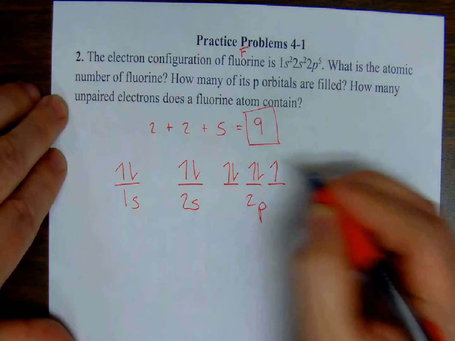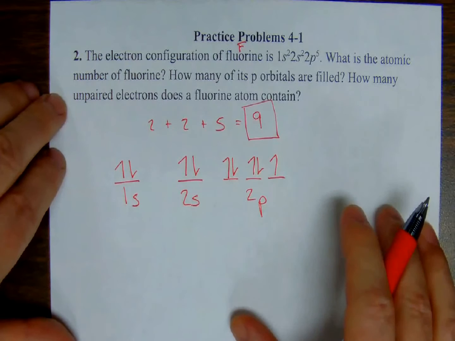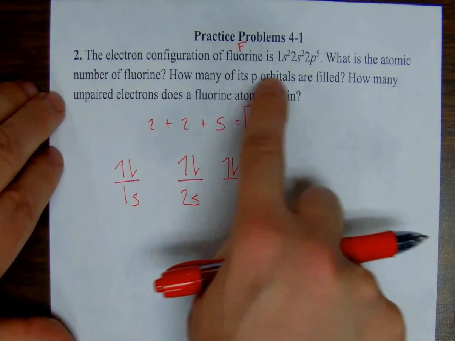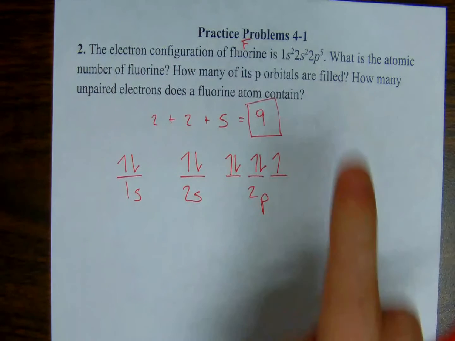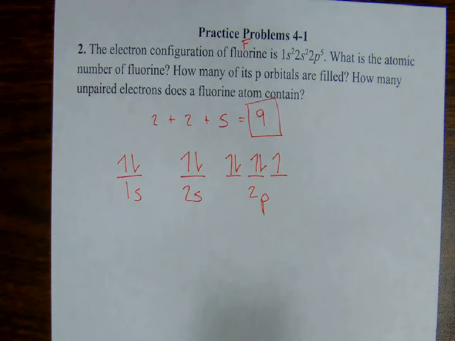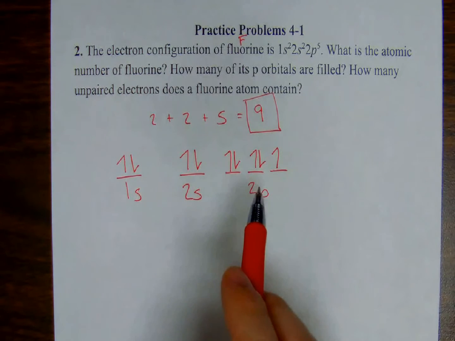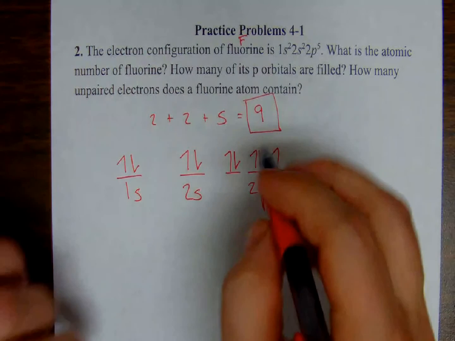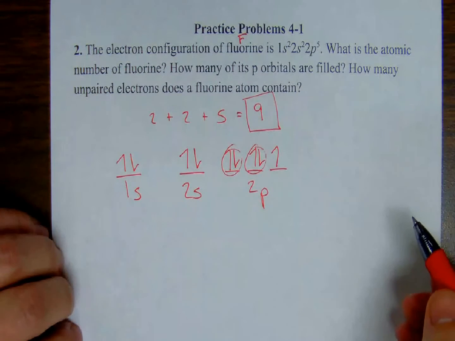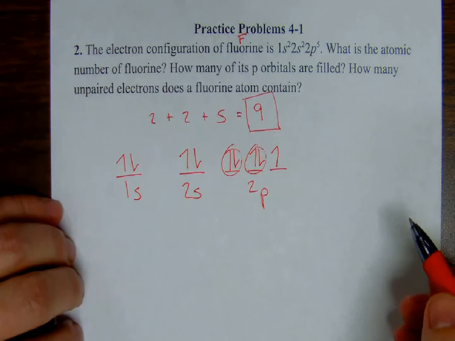So the question is, how many of these 2p orbitals have been filled up? Now, you might be a little bit confused by the wording of the question, and if you are, don't feel bad, because this wording isn't my favorite. The question is, do you mean filled with 1 electron, or completely filled up with 2 electrons? What I'm really getting at here is how many orbitals are completely filled, meaning doubly filled. As you can see right here, those 2p orbitals are both doubly filled. So I have 2 filled p orbitals.